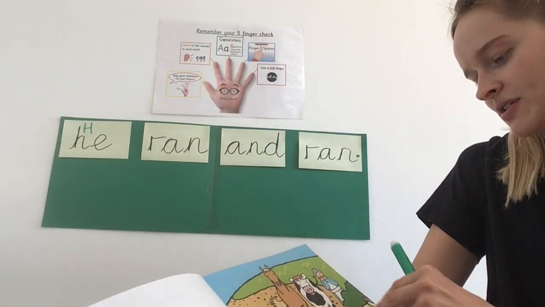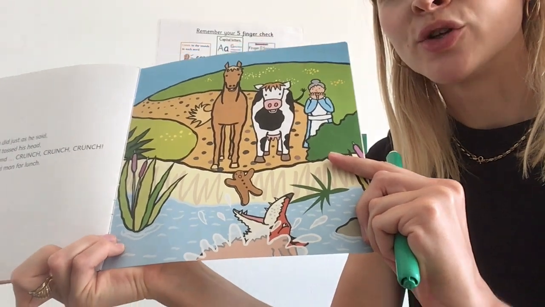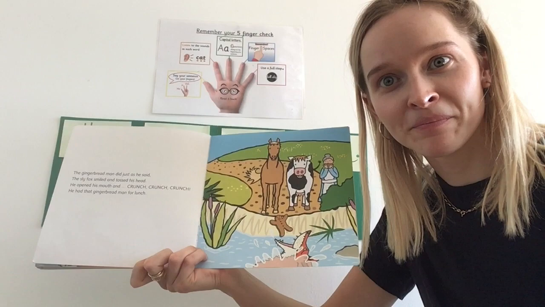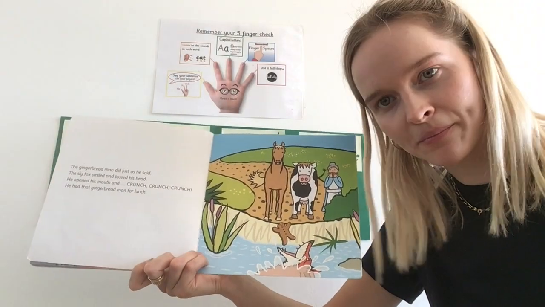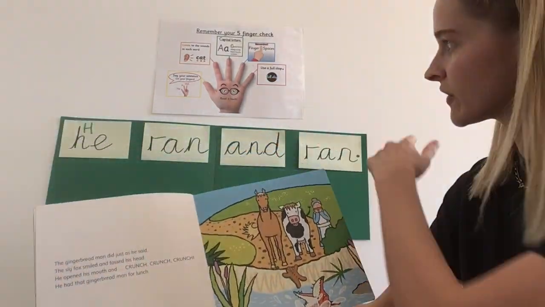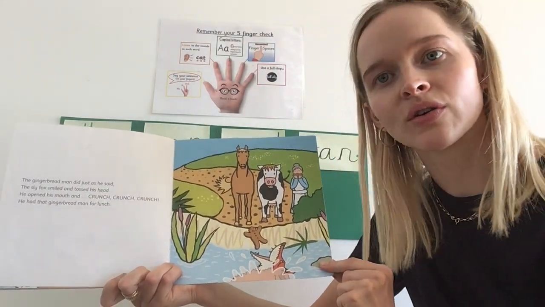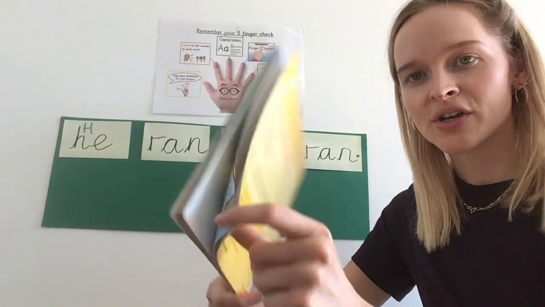I'm thinking about this page here and the fox. You could try and say, the fox got him. The fox got him. So go through your finger check, count the words. The fox got him. Well done, everybody.